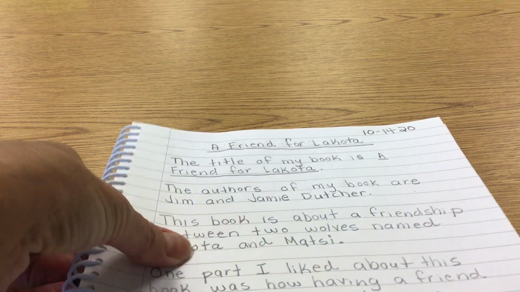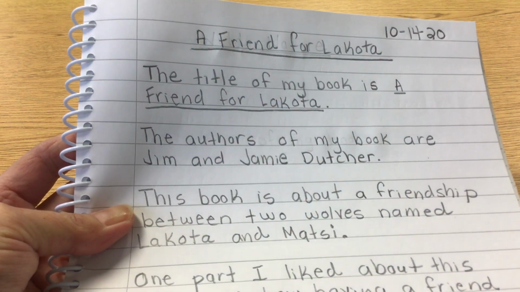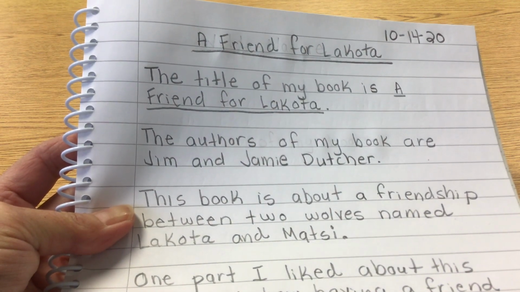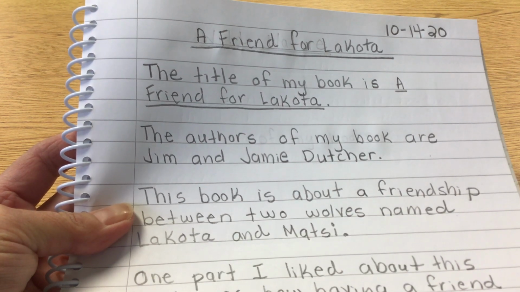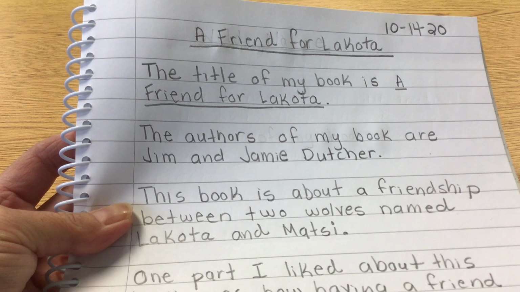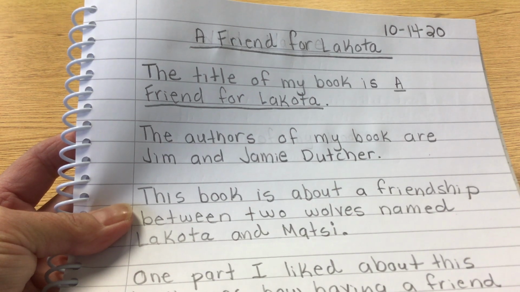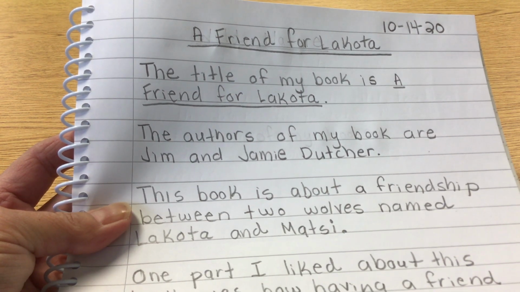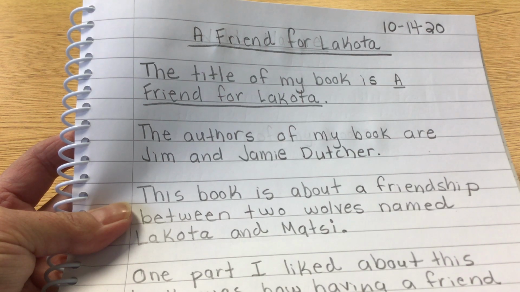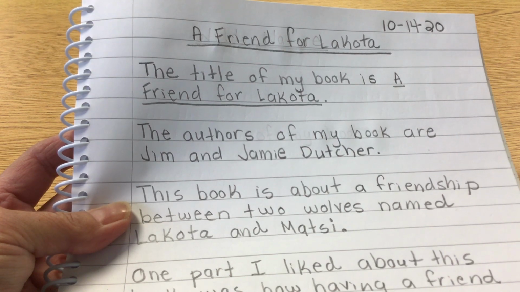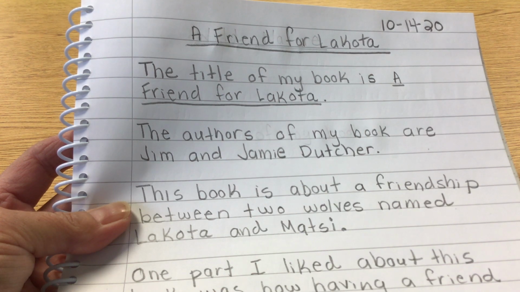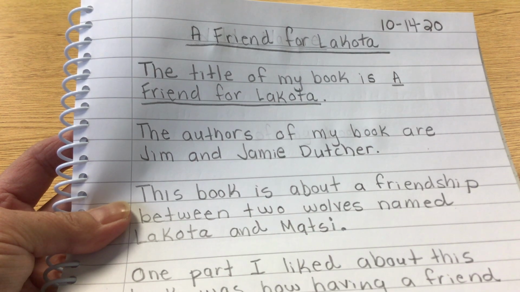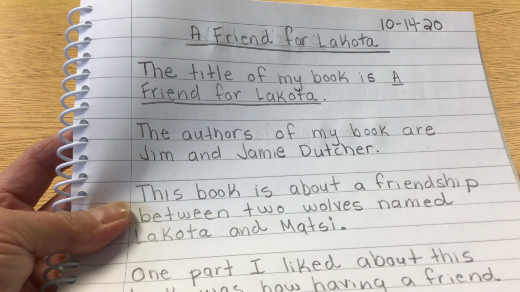I'm going to put the name of the book, A Friend for Lakota. I'm going to try to center the title, although your teacher might not ask you to. I'm going to capitalize the important words, like the first and last word, and any nouns, pronouns, etc. Then I will underline it, because it is a book title.